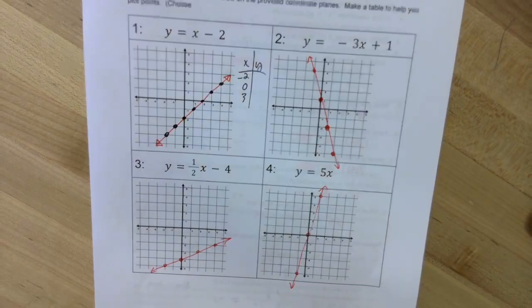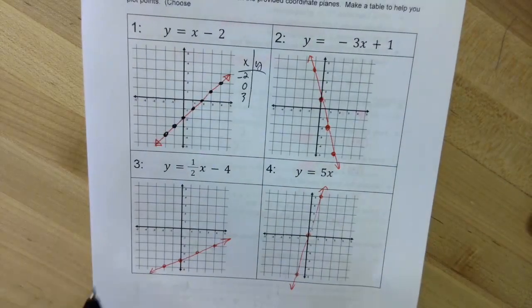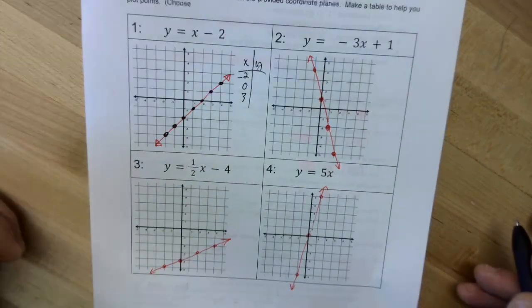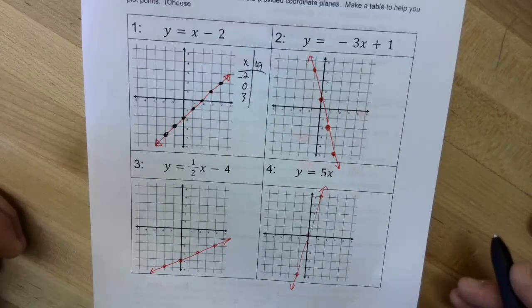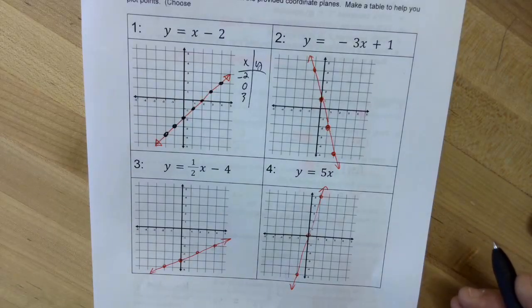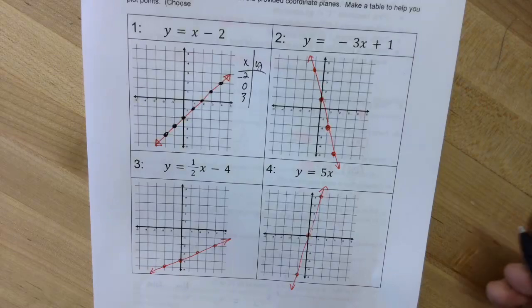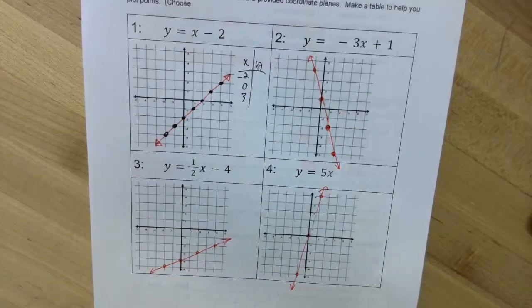What I hope you're thinking about is it doesn't take 3 points. It actually only takes 2. If the line is a line, and by definition a line is straight, so when you say straight line, that's like saying, never mind.